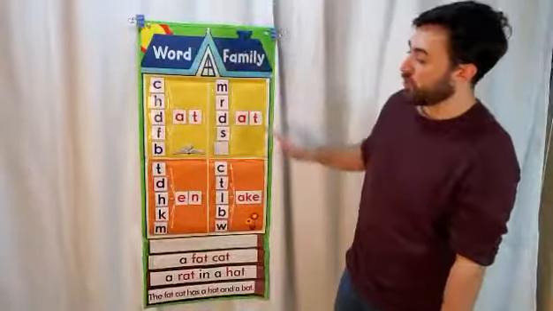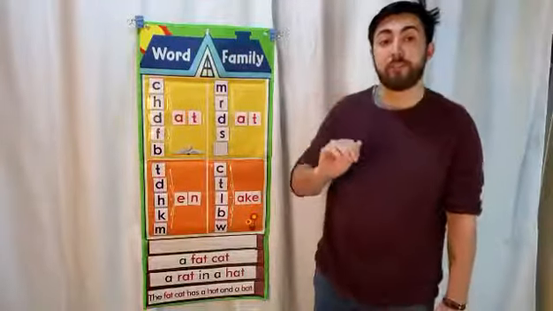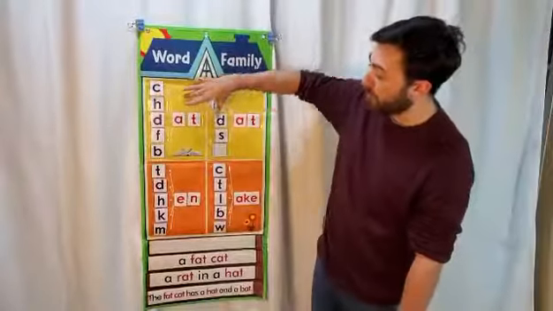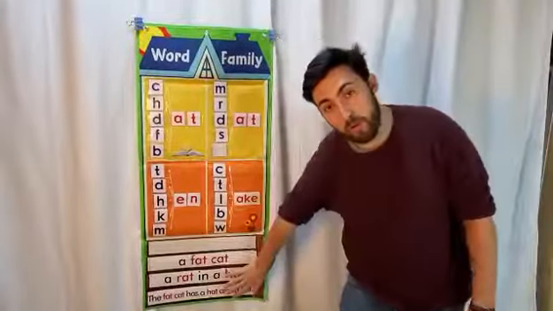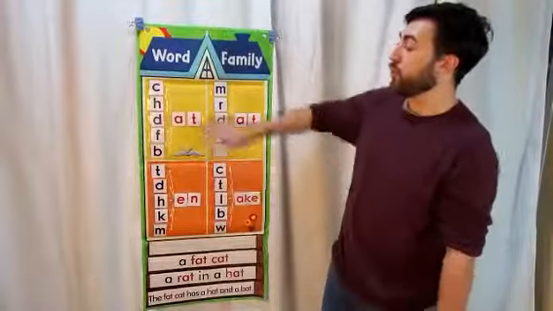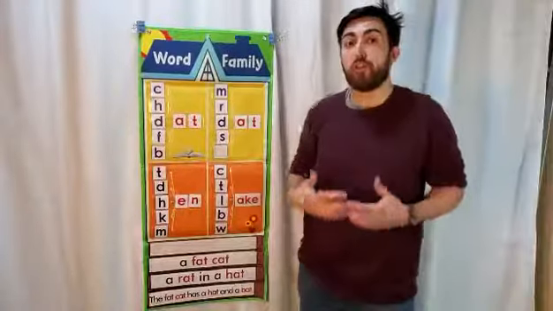If you take a look at this chart, you'll notice that it's broken up into 5 different parts: 2 up here at the top, 2 in the middle, and 1 at the bottom. I would encourage you to use the 2 up here in the top to focus on the new lesson.